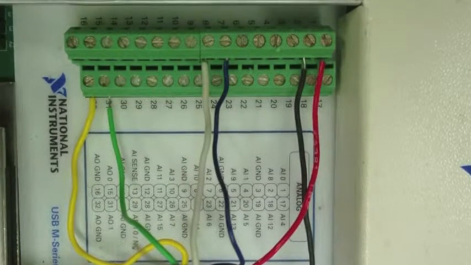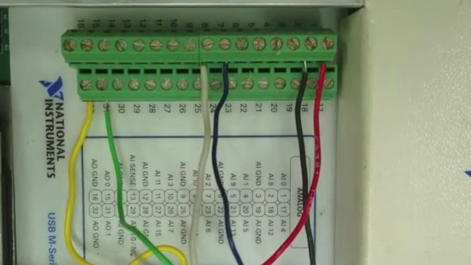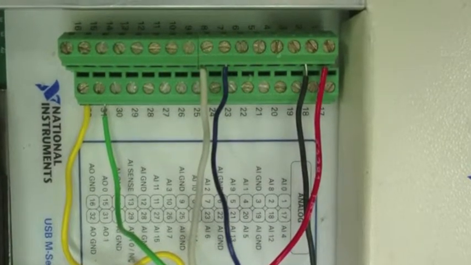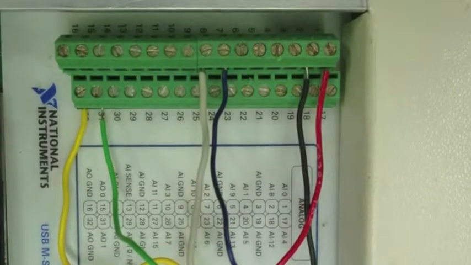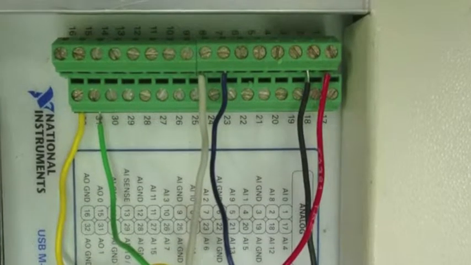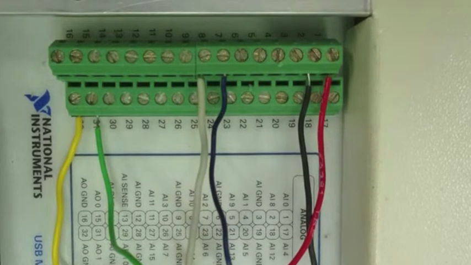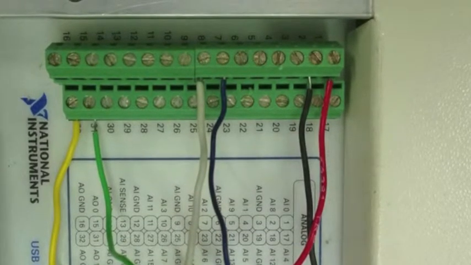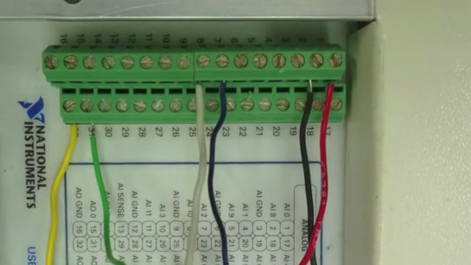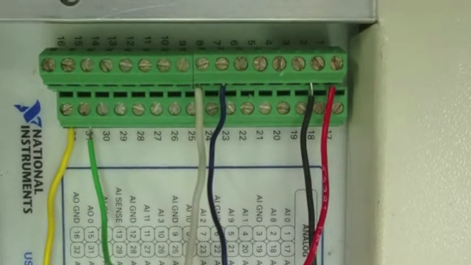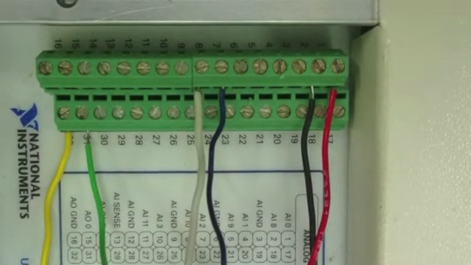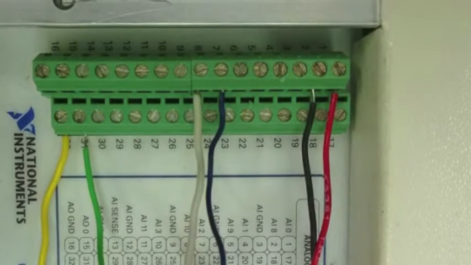Our DAC can't measure current directly, so by placing our wires this way, we were able to measure our voltage over our 1 kilo ohm resistor, and using Ohm's law, we can solve for our current. The blue wire is AI2. Our white wire is AI10. This measures our voltage of our device under test.